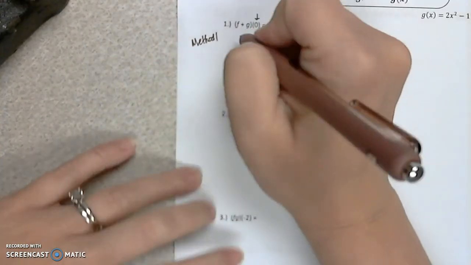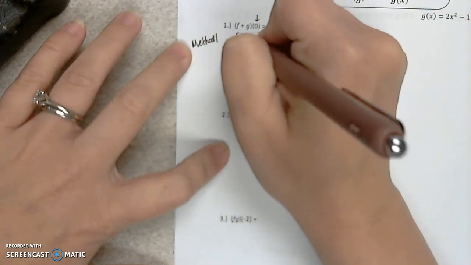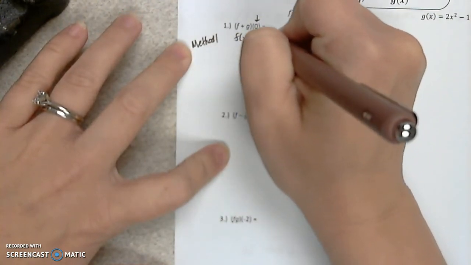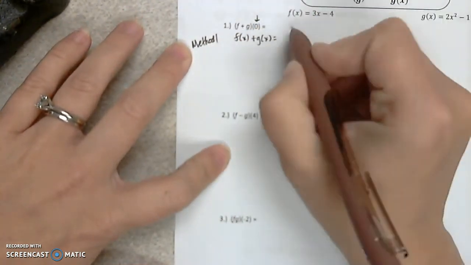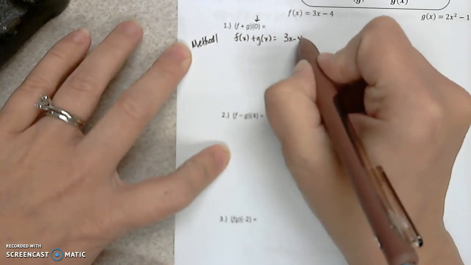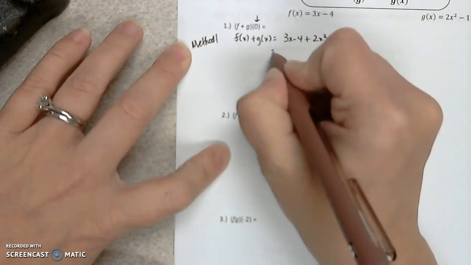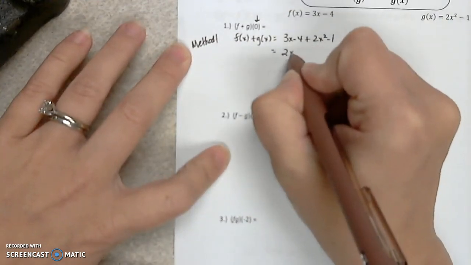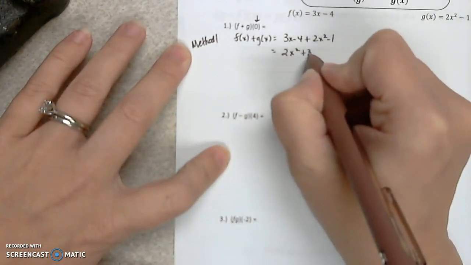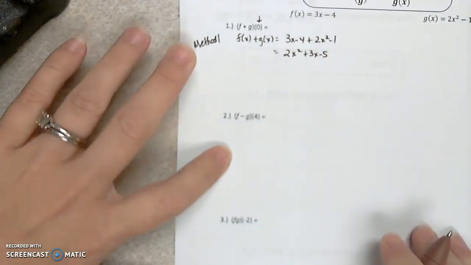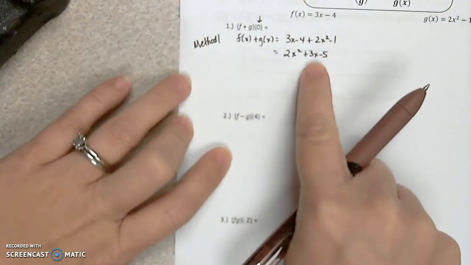Alright, so for method 1, I can take f of x and g of x and add them together. So f of x would be 3x minus 4, and g of x would be 2x squared minus 1. So when I combine them together, I get 2x squared plus 3x minus 5. And so this would be f plus g of x.